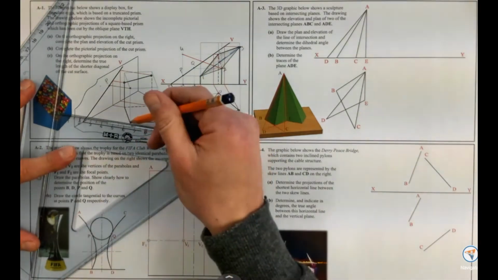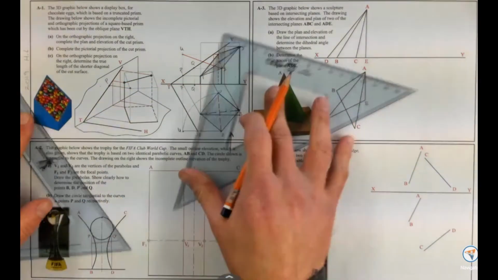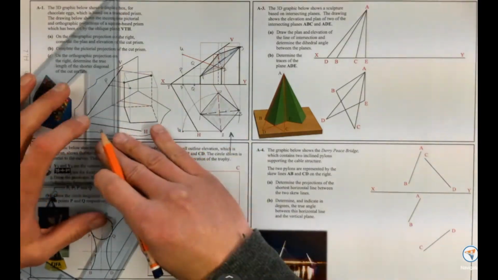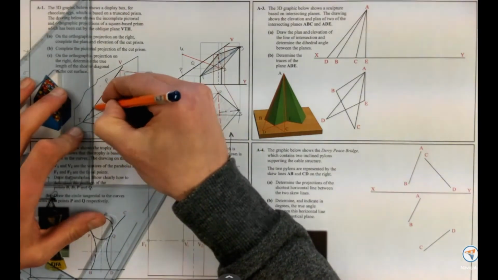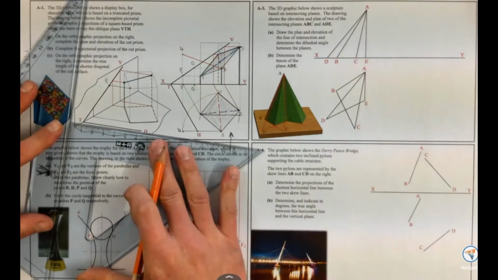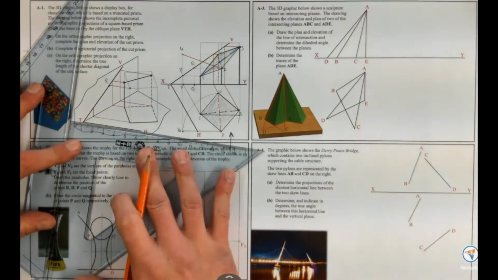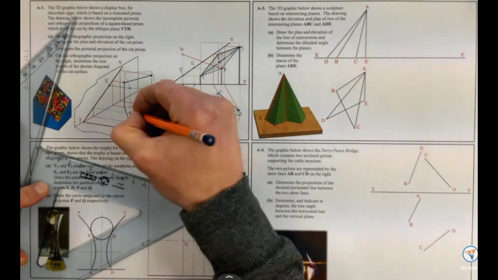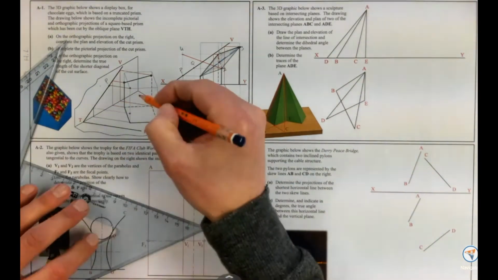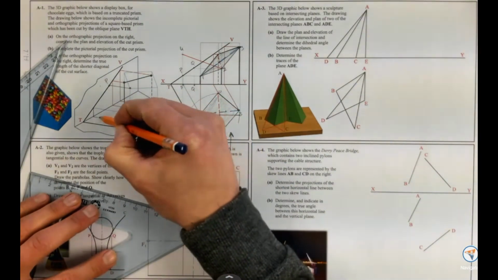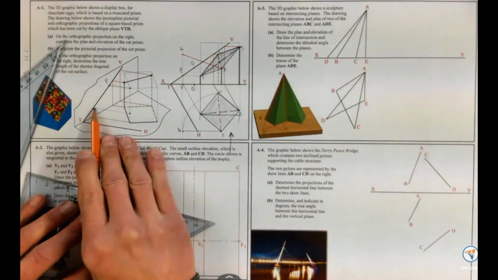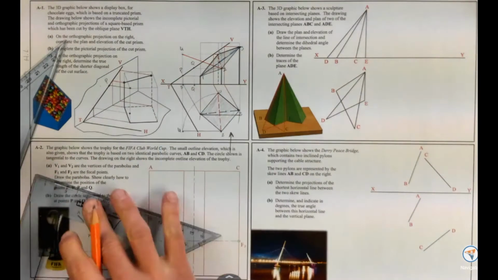So I can take my point here, from vertical to hit my vertical trace line VT, and then back out again. There is my point. So that gives me my third point. So again, back parallel to HT, up vertical, here's my vertical line I'm copying, and back out parallel. Same with the third one.